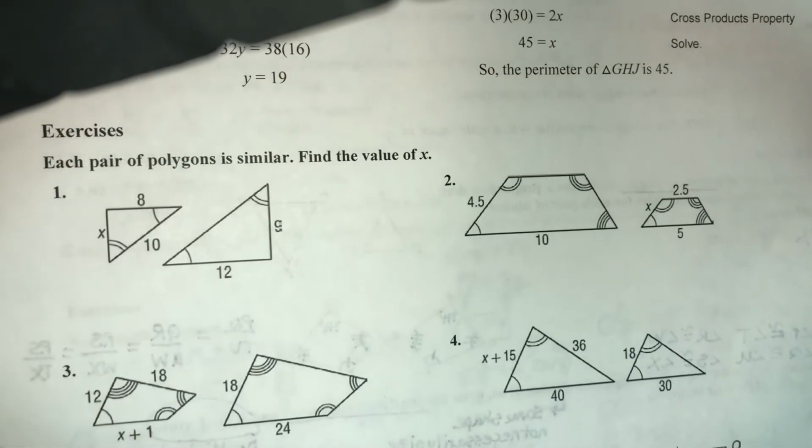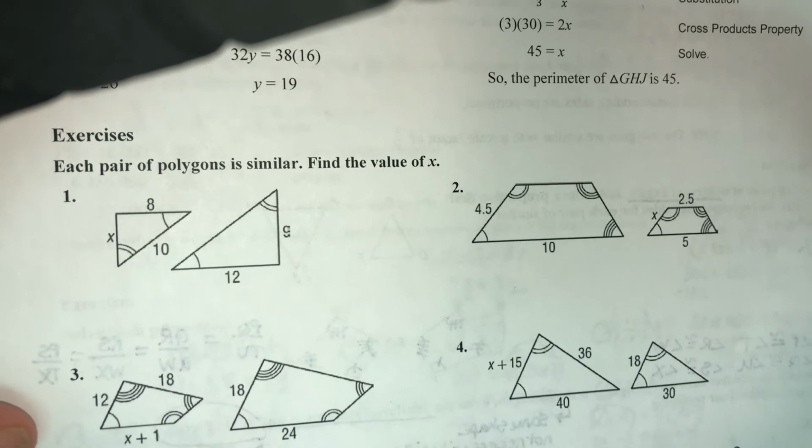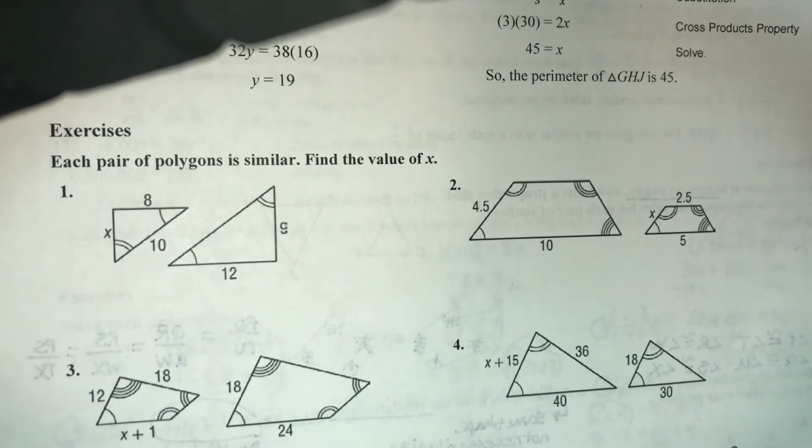Next, we're going to have some fun problems to work on. The directions here says each pair of polygons is similar. So on the last problems, we were trying to figure out if they were similar. On these, they are telling us in the directions that they are for sure similar. And we have to find the value of x, okay? So let's see how that's going to work.